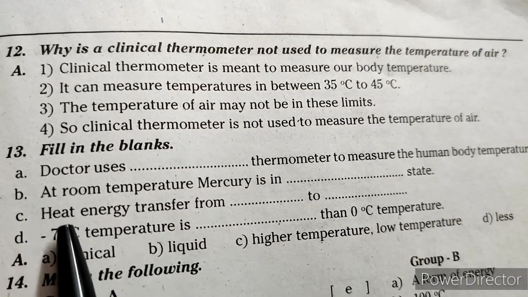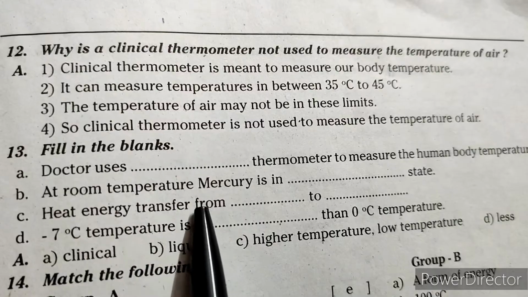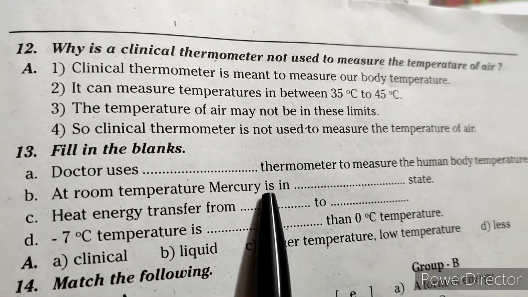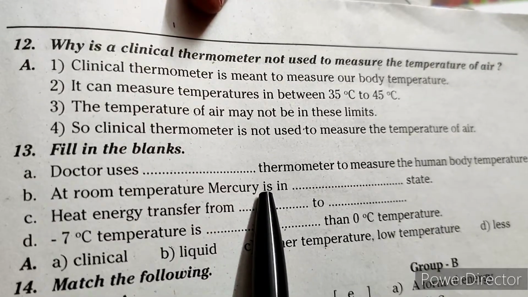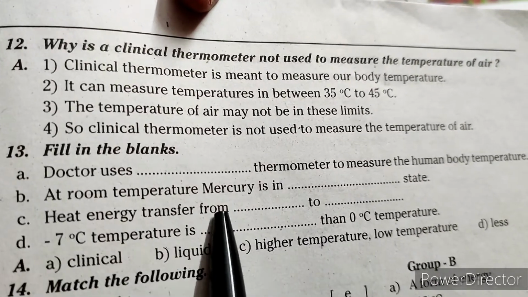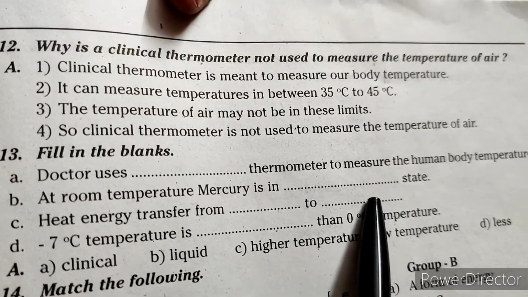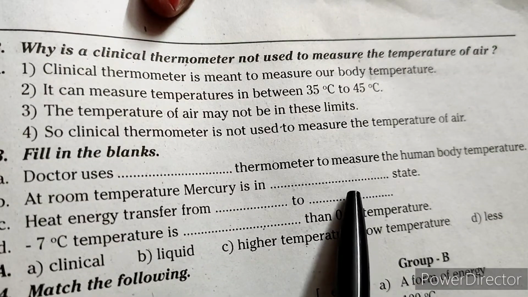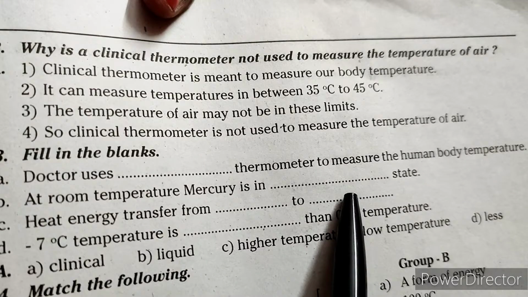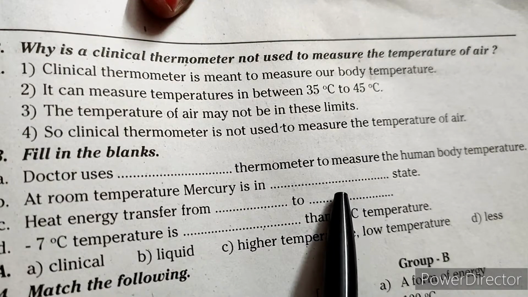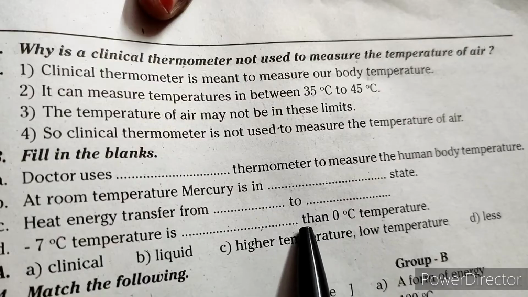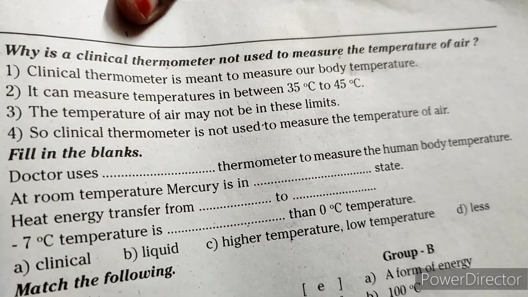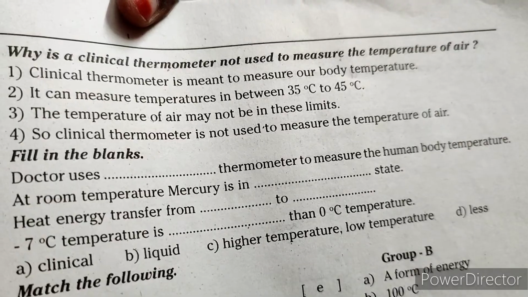Okay. Heat energy transfers from dash to dash. Generally higher to lower it transfers. So heat energy also goes from higher temperature to lower temperature. So generally when there is a slope, if you throw some water, what happens? It will flow from high to low. So similarly, heat also transfers from higher temperature to lower temperature.